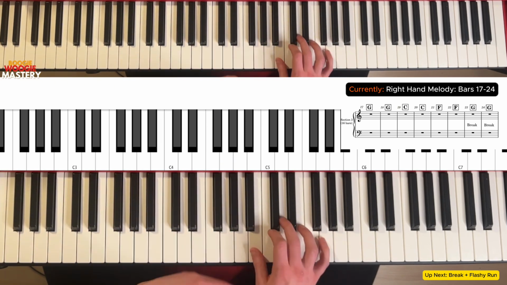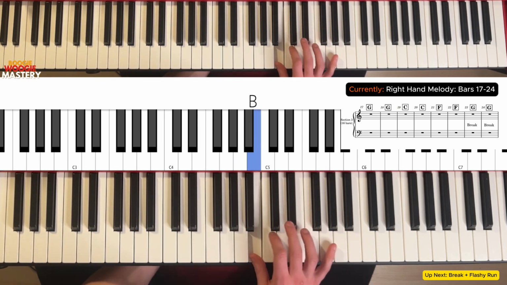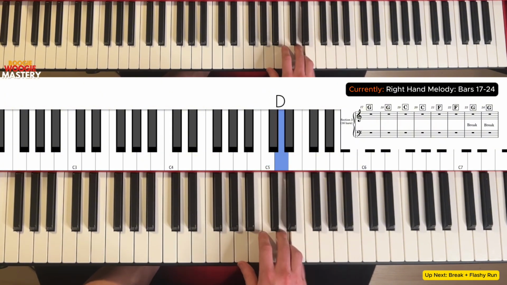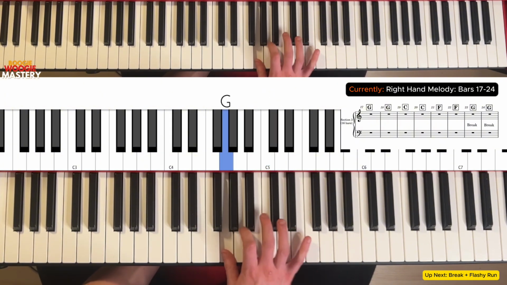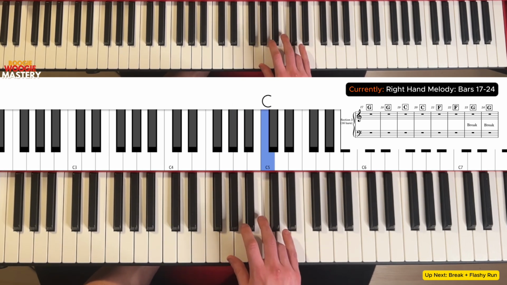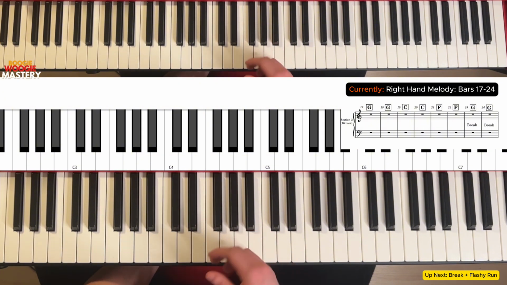So we're going to just look at that part here. 1 and 2 and 3 and 4 and 1 and 2 and 3 and 4, and that's the next section.